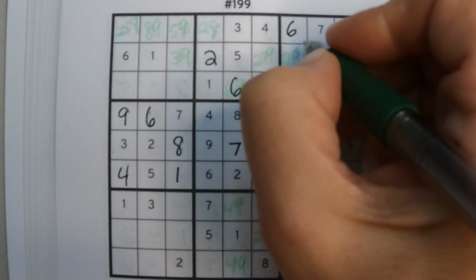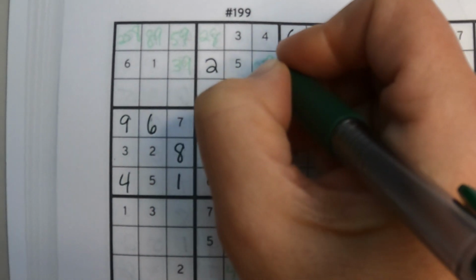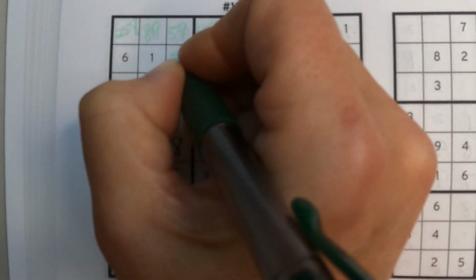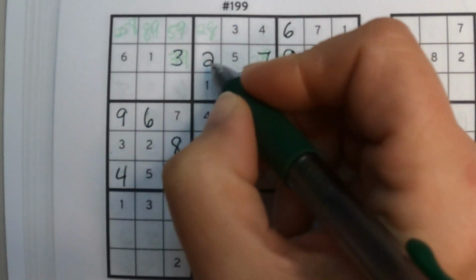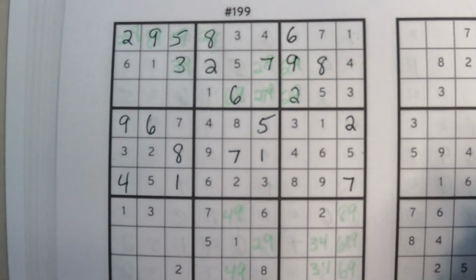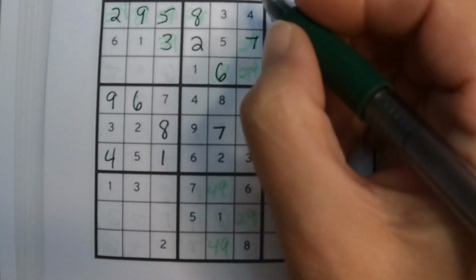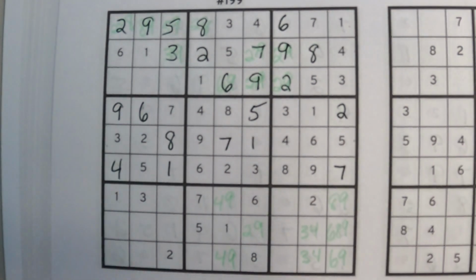Let's see. So this 2 would make this our 9 and 2. The 2 and 9 would make this our 7 and our 3. This 2 would make this our 8, 9, 5, 2. And for here, this would be our 9.